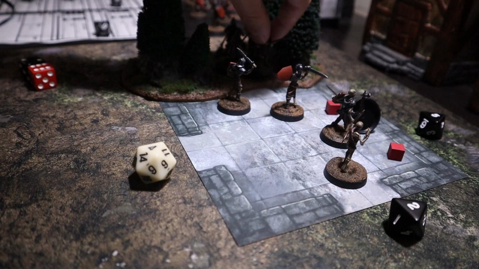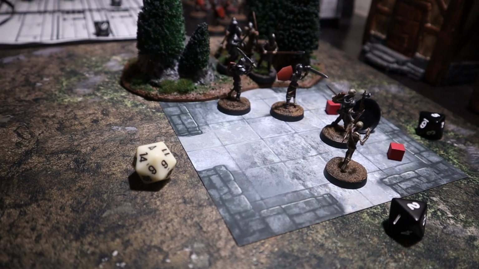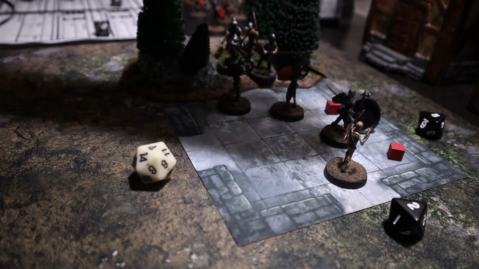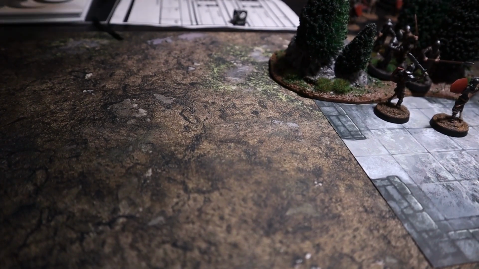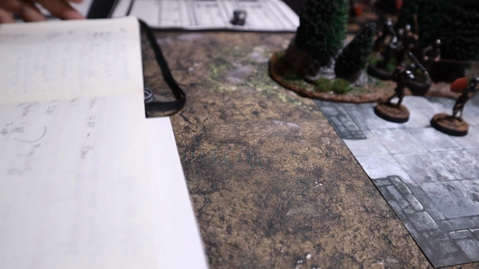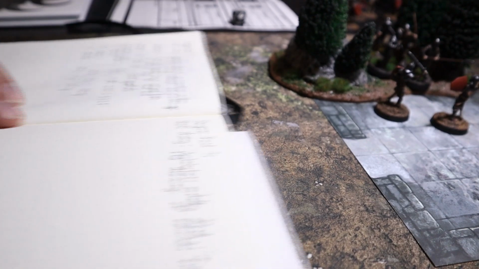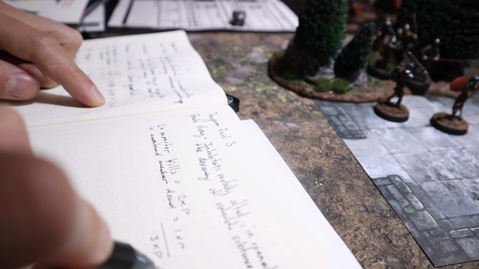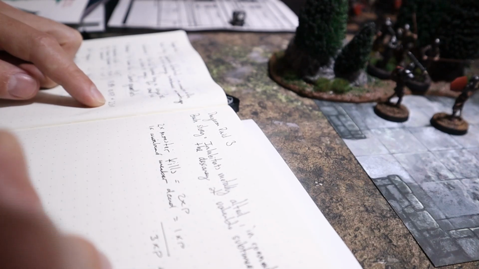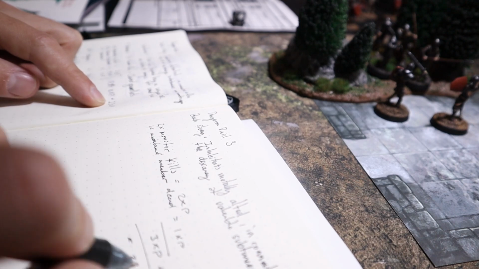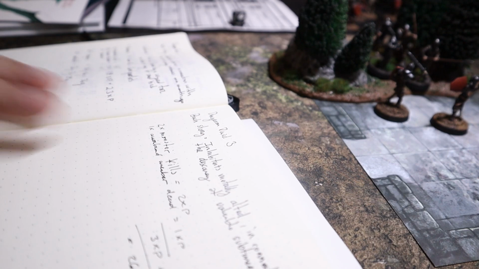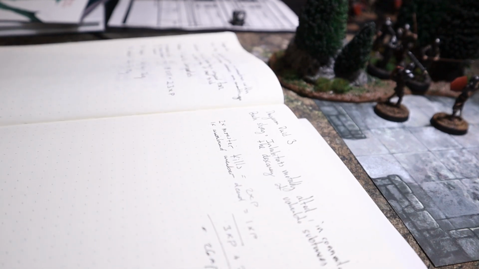So yeah, that was a hasty retreat, and it was pretty anticlimactic, but we did win some experience, and one of our guys died. But before we finish here, I'm just going to write down what happened. 3 XP plus 23. And we have 26 XP. Okay, so that's pretty much what happened now. So it was a pretty bad raid.